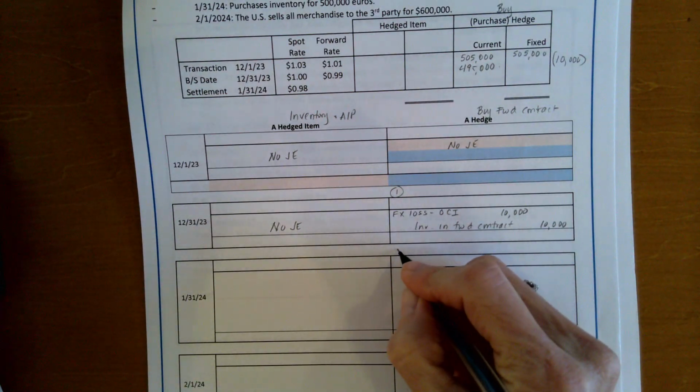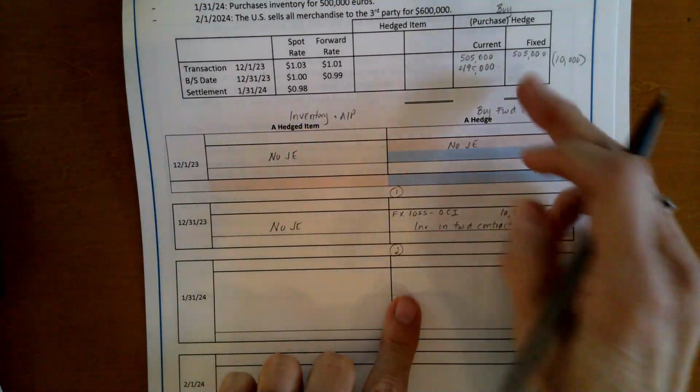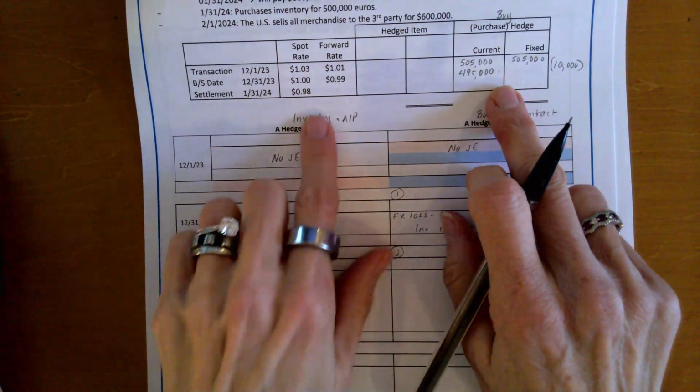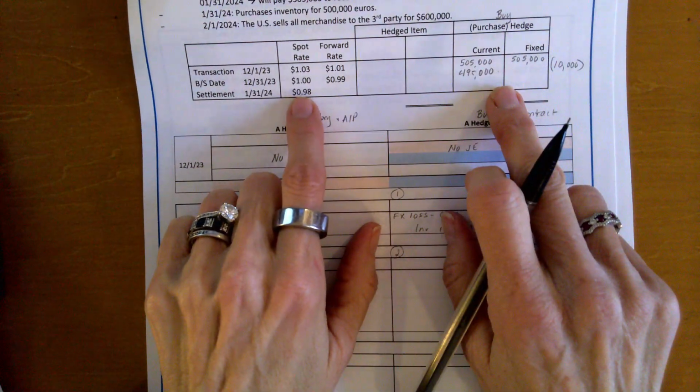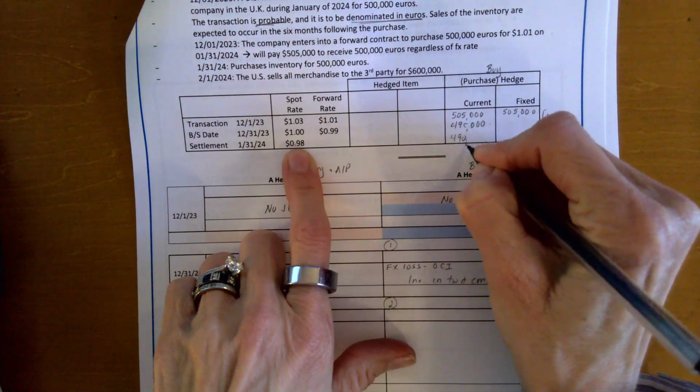Alrighty, then 1/31 rolls around, right? So what's happening on 1/31? We're actually going to buy the inventory for the euros. So remember, the first thing we're going to do is update the forward contract in value. So it's now at 0.98 because it's the day of, right? So 0.98, this brings us to 490.